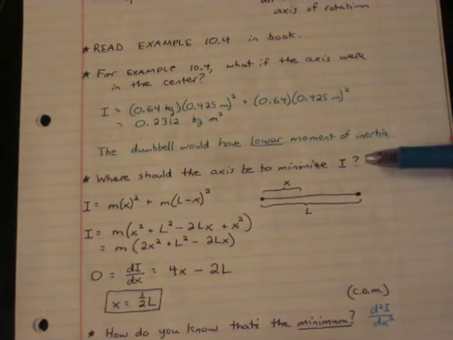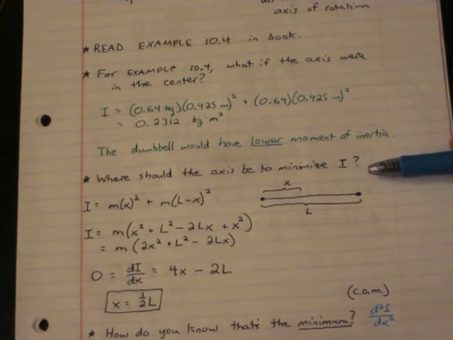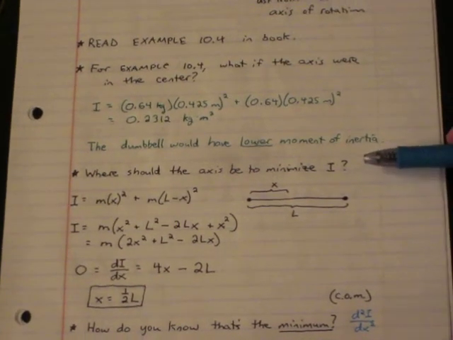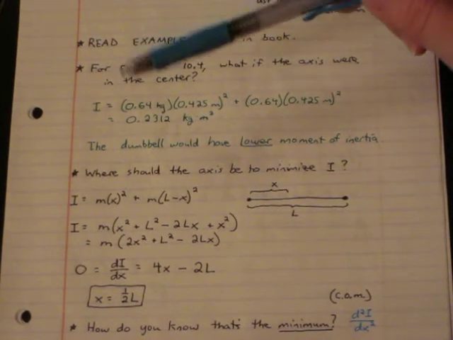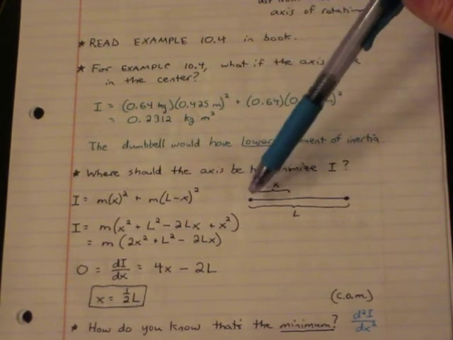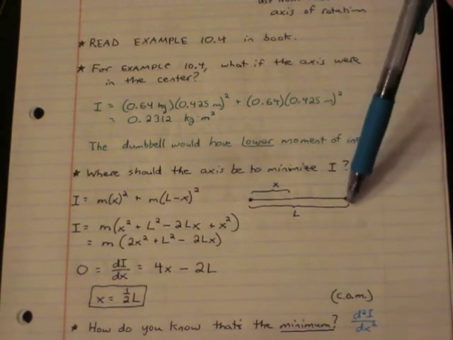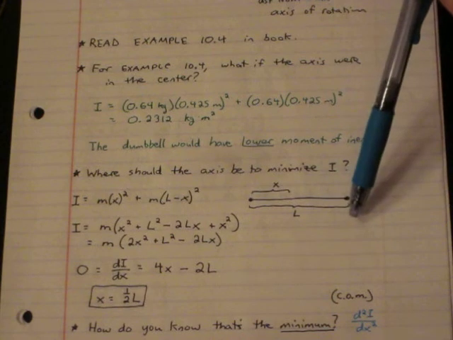Where should the axis be to minimize moment of inertia? Now this isn't in the book, but it's a neat thing to be able to do. I use that word minimize, and hopefully that brings up memories of calculus and doing derivatives, setting them equal to 0. That's what we're going to do. In general, let's look at the picture.